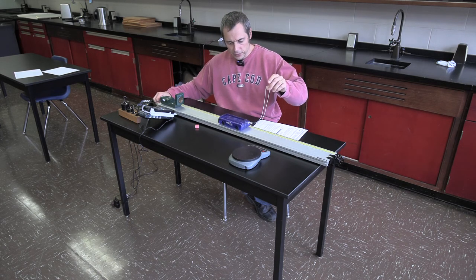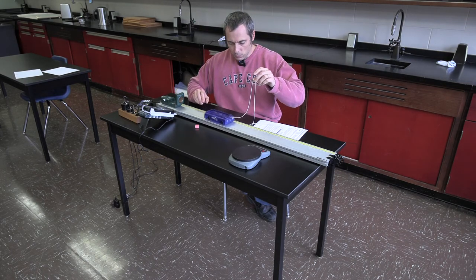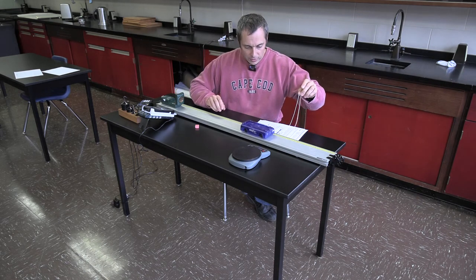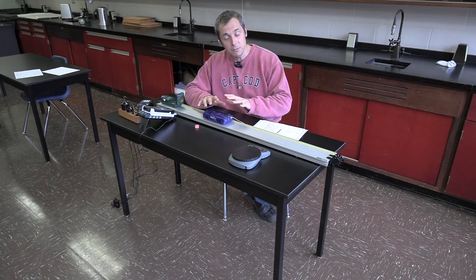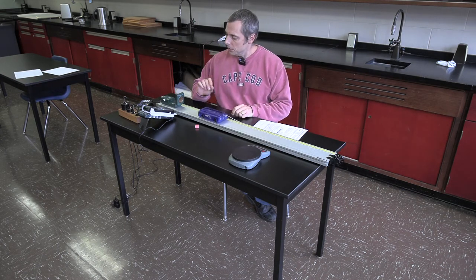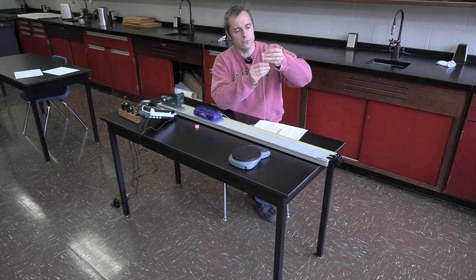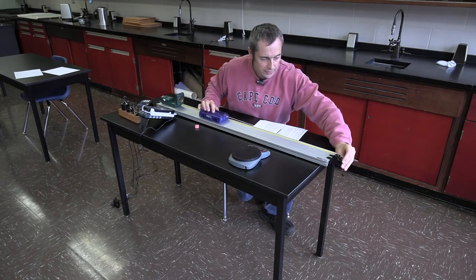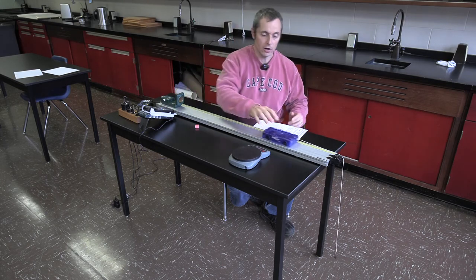This is looking pretty good. Okay, it doesn't have to be perfect, but we want this to roll at a steady pace, and that looks about right. Okay, so there. Now I've eliminated friction, and now what I'm going to do in this experiment is hang a mass over here on this pulley, and that will create a force, which then produces an acceleration. If you go like this, you see the car is accelerating.